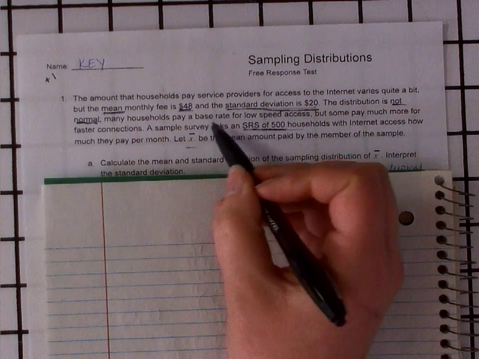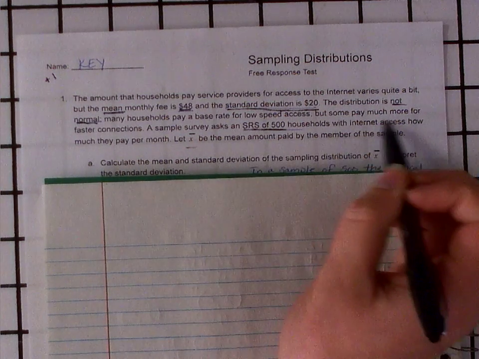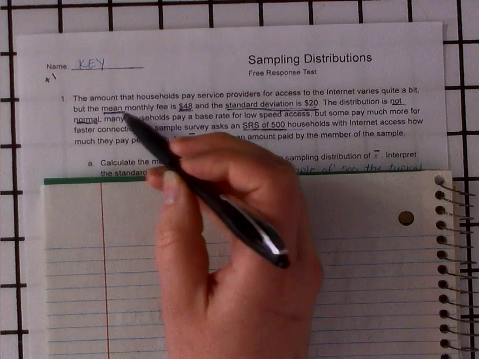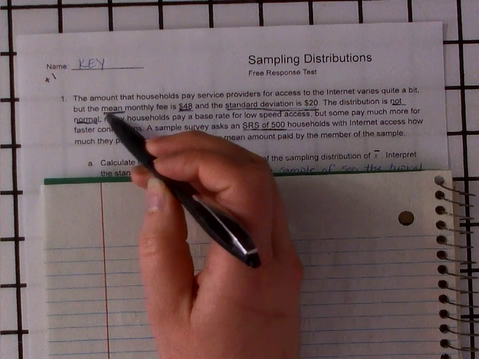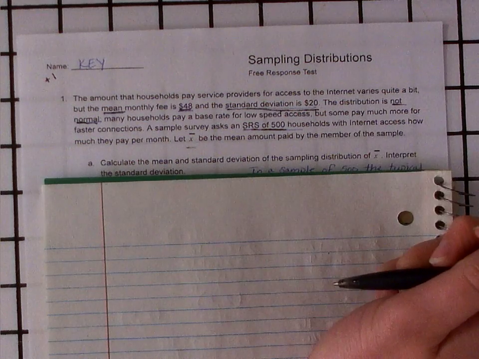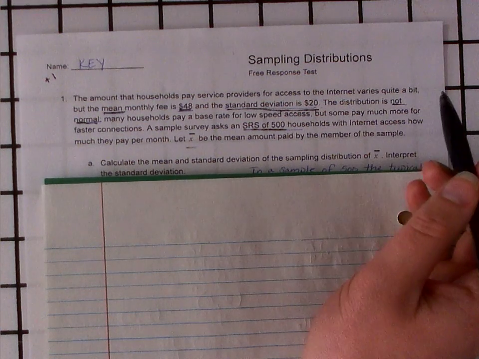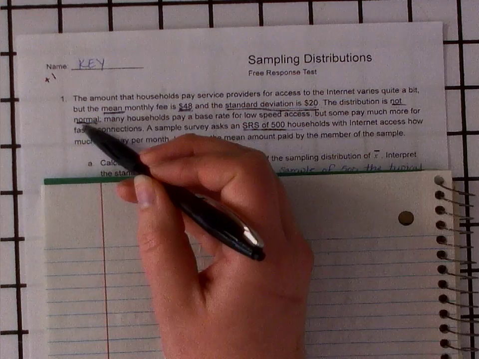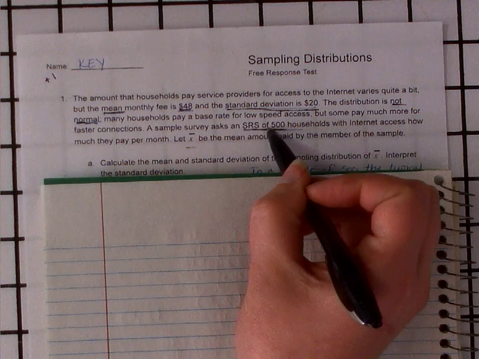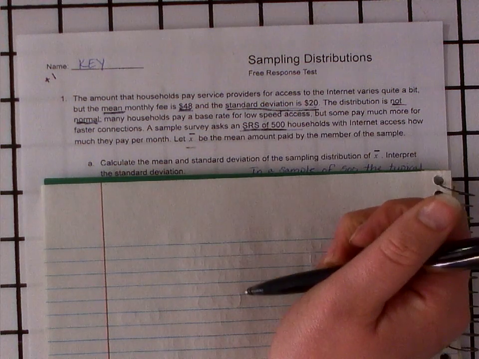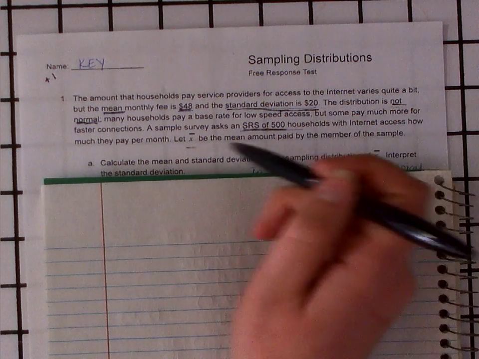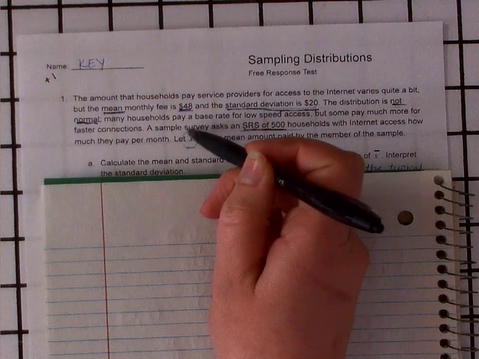As you can see, I went through and underlined important information that they give us. They told us the mean was $48, the standard deviation is 20, and that the population is not normal. That's going to be important for us. And that our sample size was 500. Our other key piece of information is this X bar.